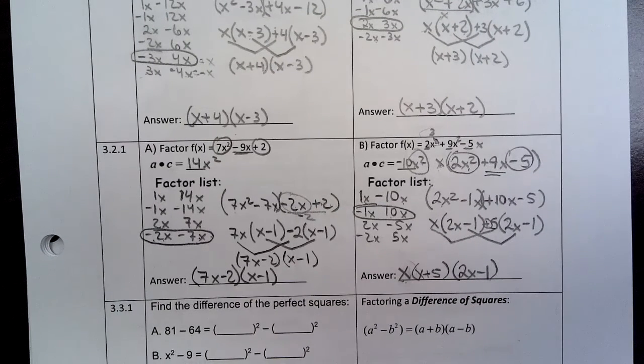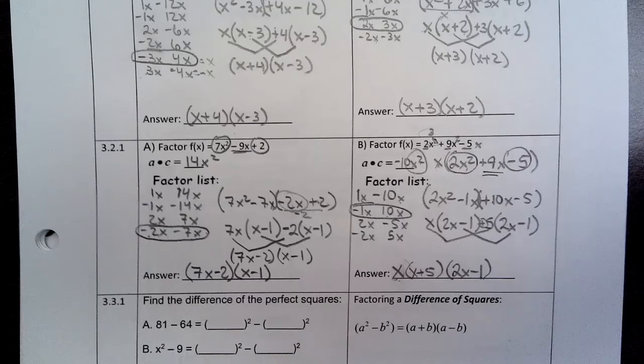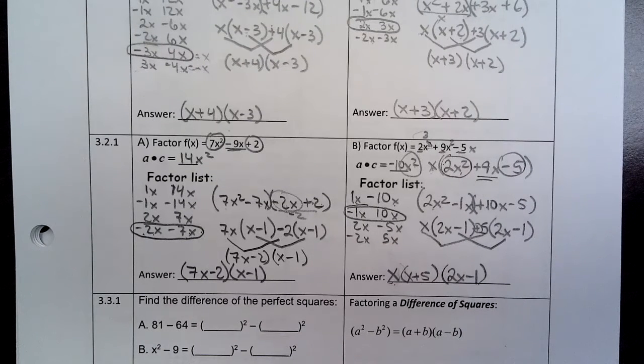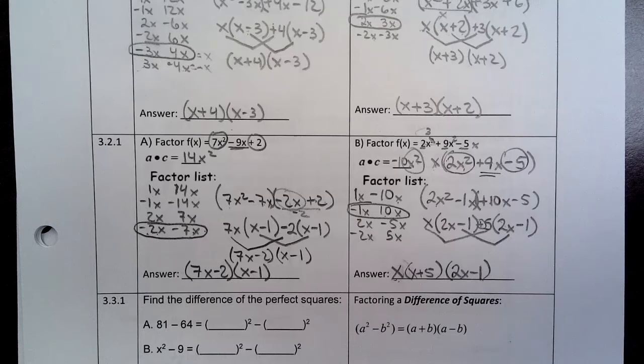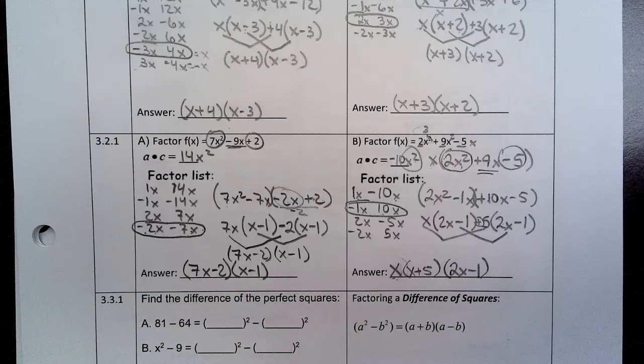Right, so that is factoring trinomials. We are going to be using this a ton. If you do not understand this, you have got to get extra help on it, and you've got to get practice on it. This is the most important concept in Algebra 2, and you will be using it nonstop in pre-calculus also. So make sure you understand it.